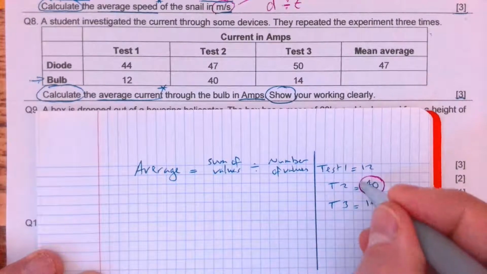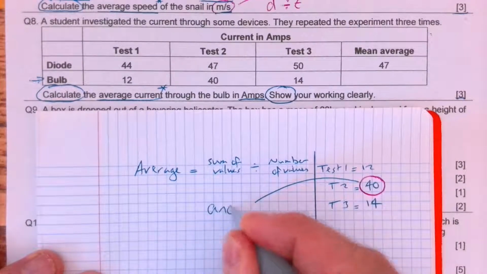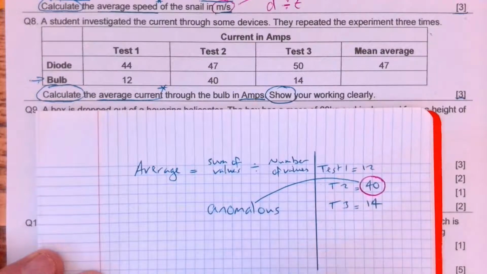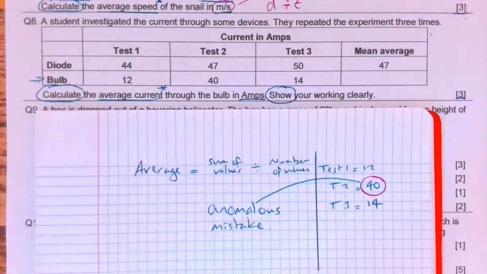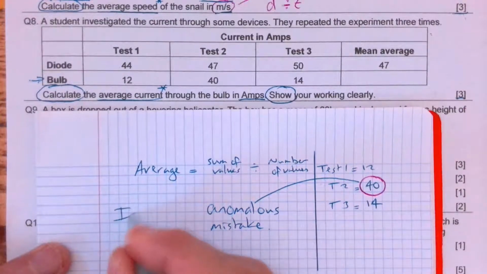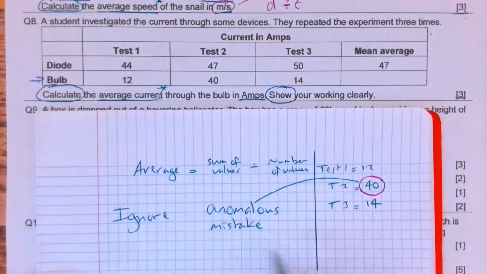Okay, now we would call that anomalous. It looks like a mistake. And the most usual mistake is human error. Maybe the person wrote it down wrong. Maybe they copied off their friend who was reading the current out to them, and they said 14, but the person heard 40, and they wrote it down incorrectly. Either way, we think that's a mistake. So if we were going to do the test, if we had the time, we would repeat that result. But the first thing we have to do is ignore it. So we ignore anomalous results. Okay, always.